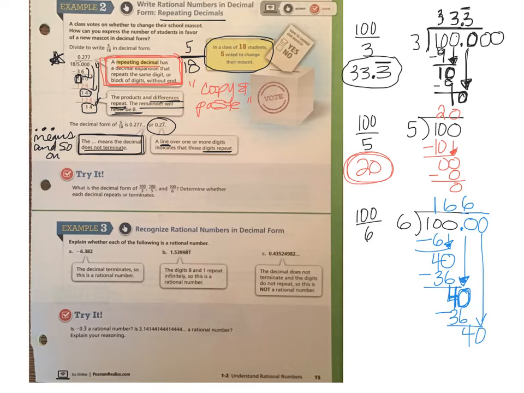So right now, I've got the number 40, if you look here, 3 different times. And every time I divide, I have a 6. So I can stop doing the division because I keep getting the same remainder and the same number when I divide, and put a bar across the decimal place where that number repeats, which is at the 6.